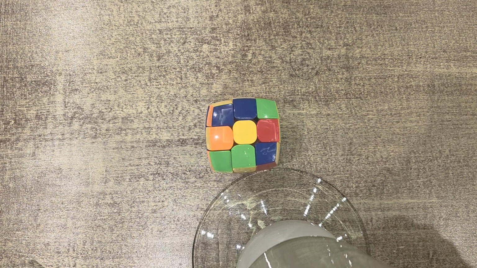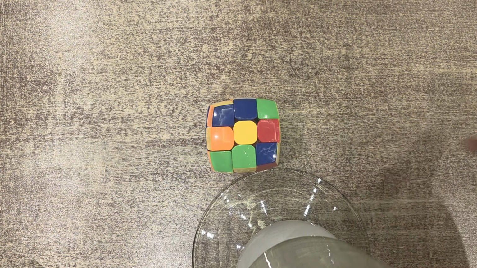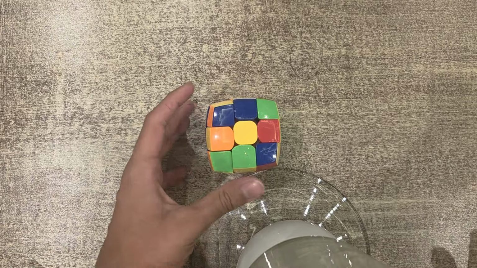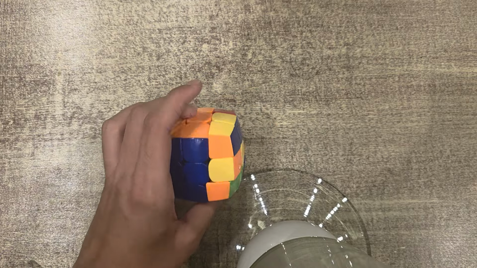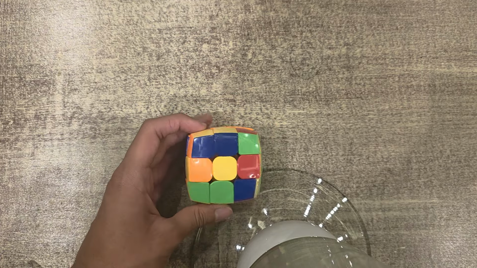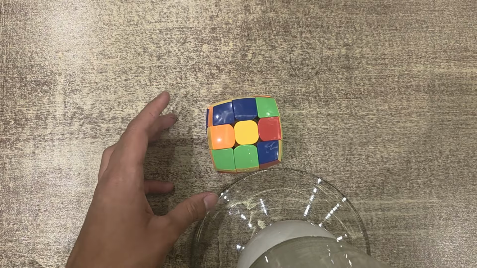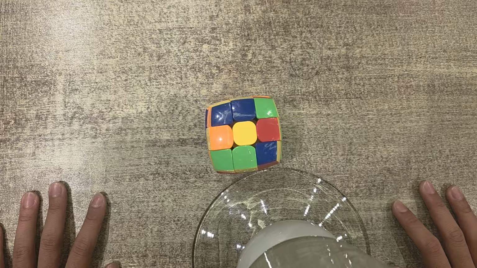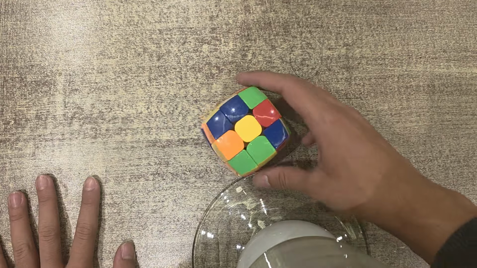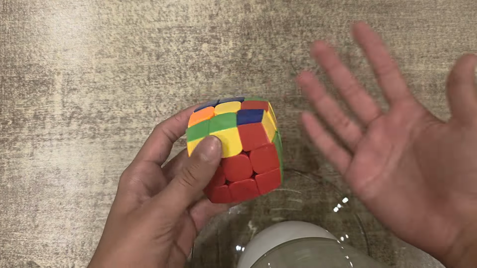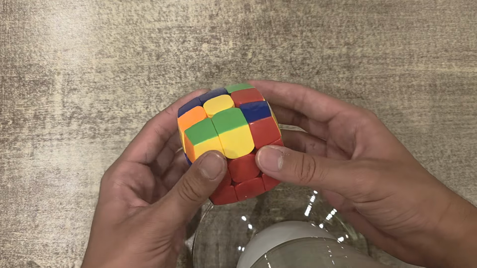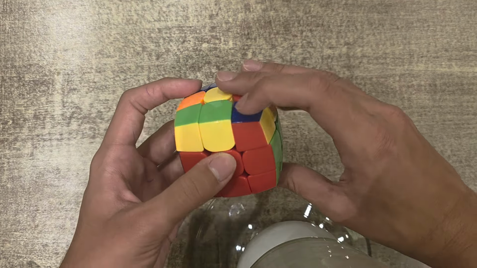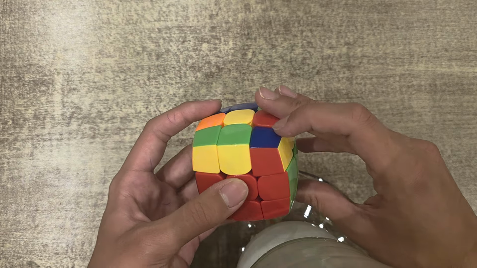So yeah, now let's get into the last case for the EO, which is dot. Now this is probably the worst case you can get in beginner OLL. And once you advance from beginner to advanced OLL or full OLL, then these dot cases are the worst cases you can get. I'm telling you, bro. So the dot you can hold from any angle and perform this algorithm.